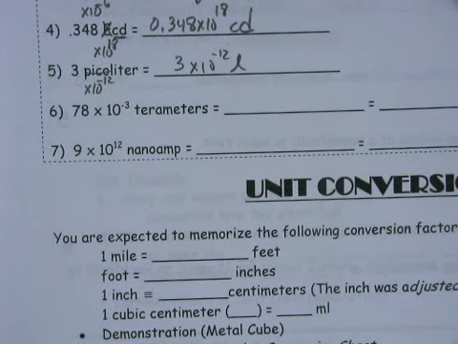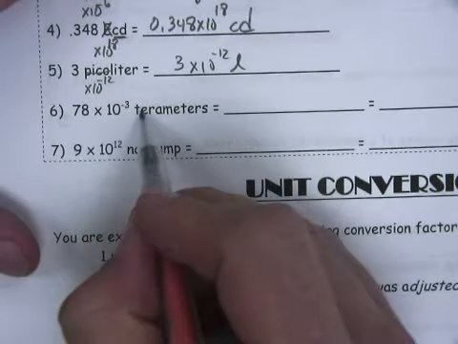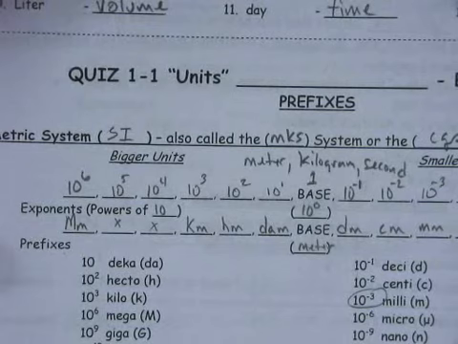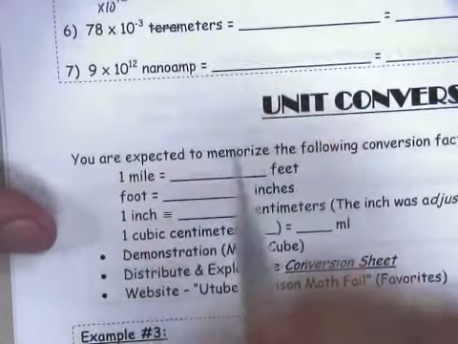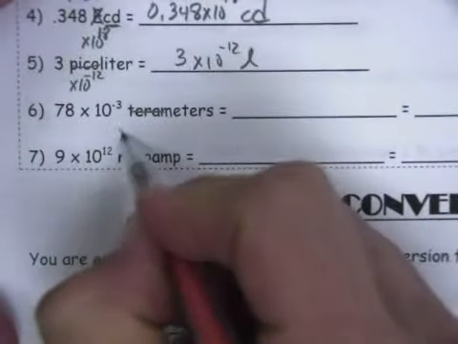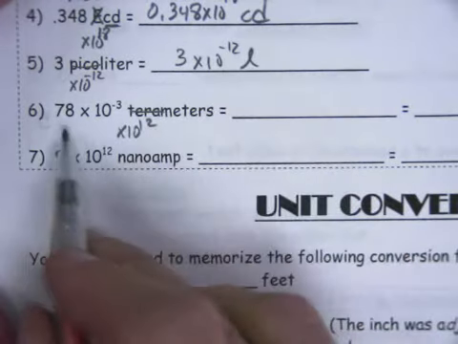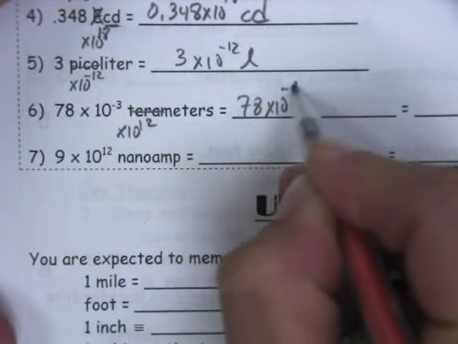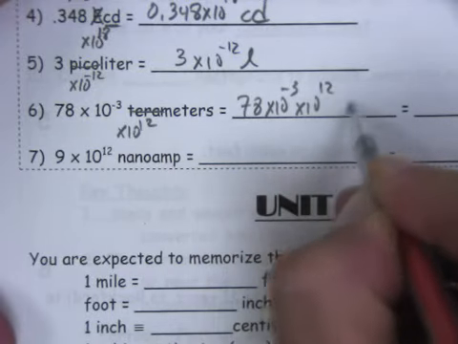Okay, the next one is a little bit trickier, and we're going to do it in stages actually. So we're going to basically get rid of the tera first. So let's look backwards and let's find tera. So where's tera? Tera is times 10 to the 12th. So over here we're going to scratch out tera, and we'll put times 10 to the 12th. And so we're going to write this whole thing out. So we got 78 times 10 to the minus third times 10 to the 12th meters.